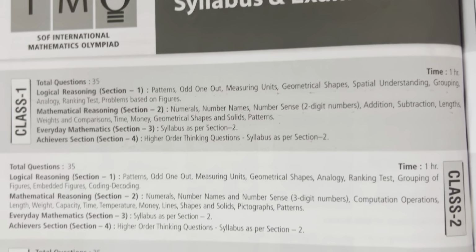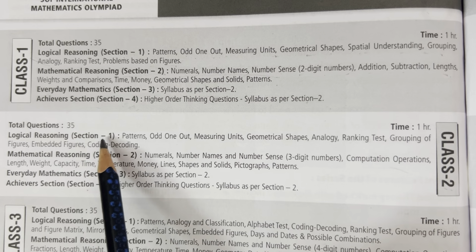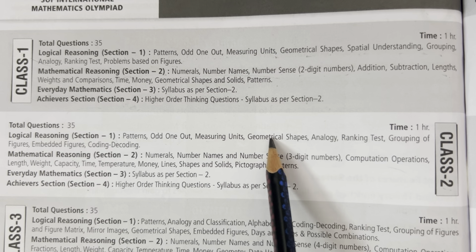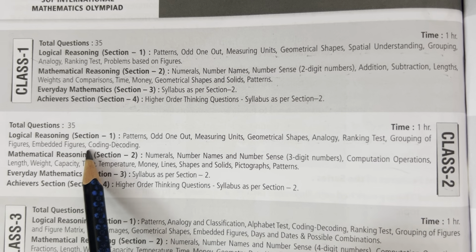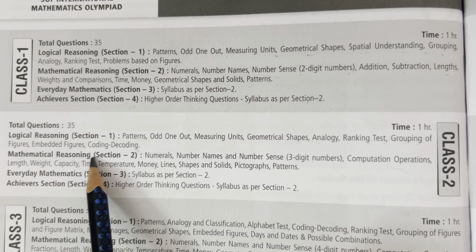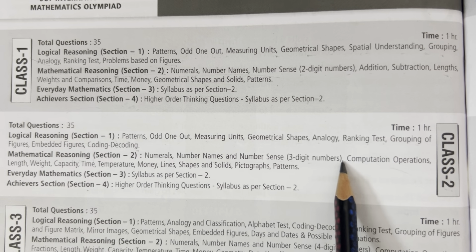And syllabus for class 2, logical reasoning, that is section 1: patterns, odd one out, measuring units, geometrical shapes, analogy, ranking test, grouping of figures, embedded figures, coding, decoding. And in section 2, that is mathematical reasoning: numerals, number names and number sense, 3-digit numbers.